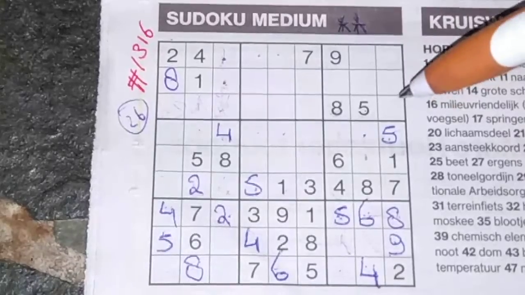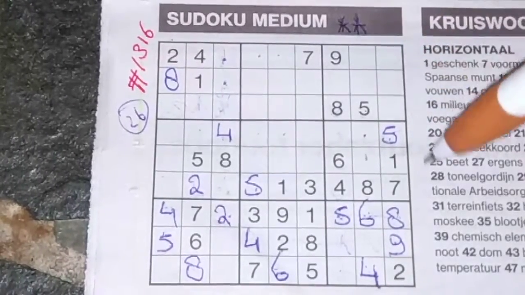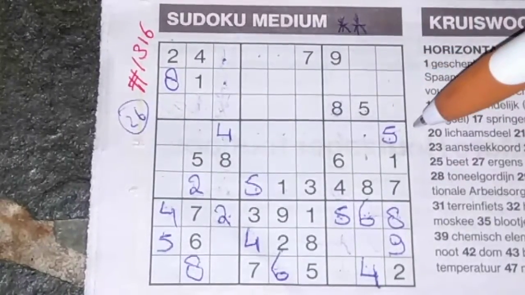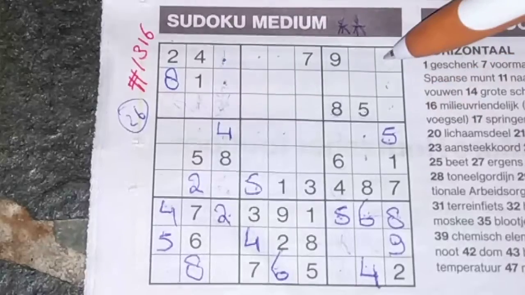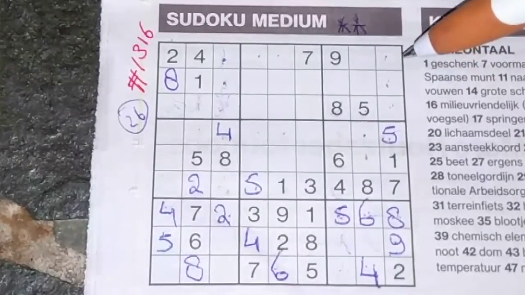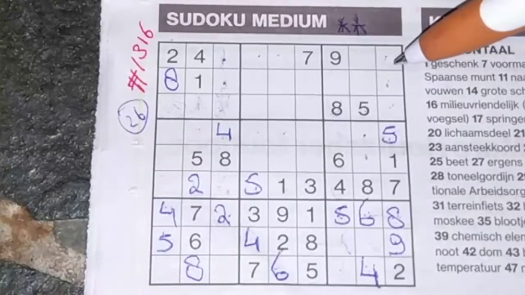Alright. How about these 3 boxes? 1, 2. The 3 is missing. The 4 is missing. And the 6 is missing. Cannot do anything.